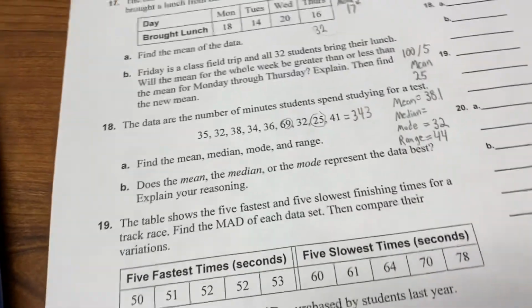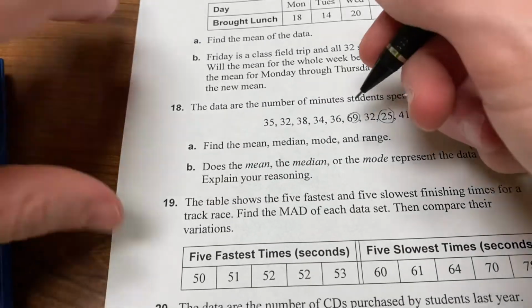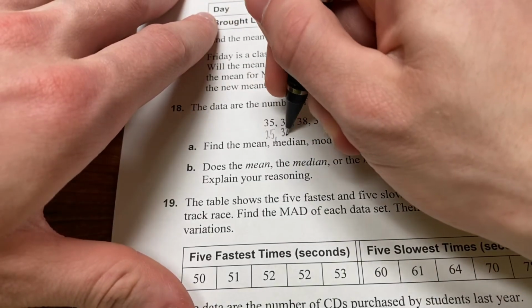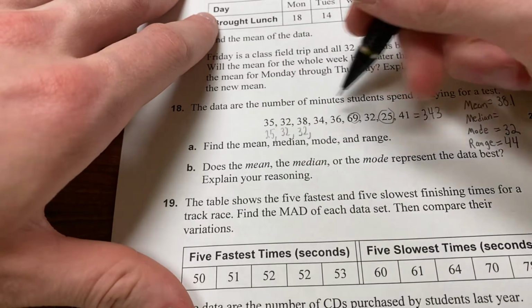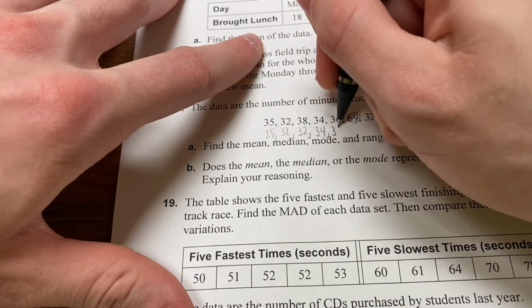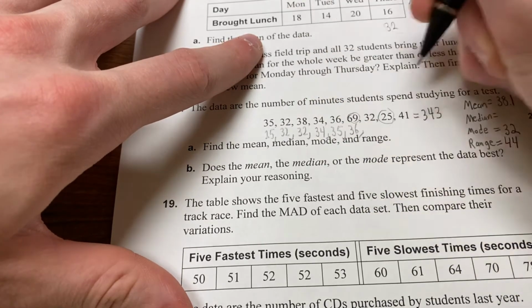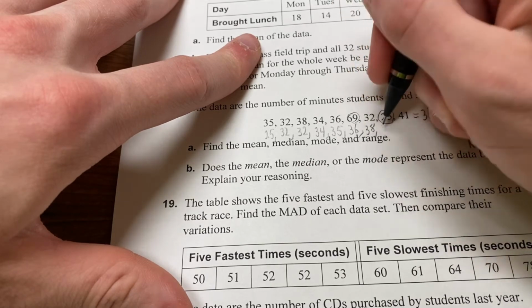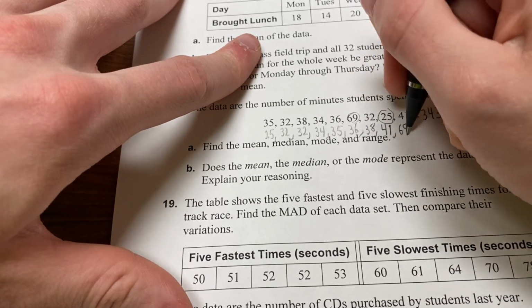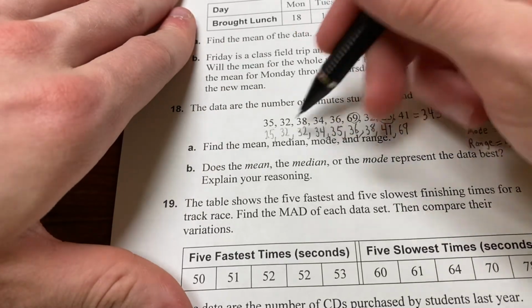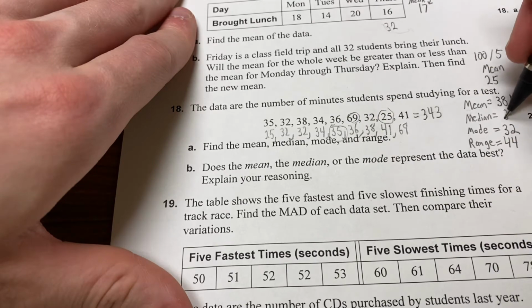Now, to find the median, we got to sort it together. Sort them all from least to greatest. So 25, 32, 32. We have two 32s there. 34, 35, 36, 38, 41, and 69. All right, so what's our median? We have 9 values. That means there's going to be 4 values on both sides. Our median's 35. So those are your 4 values.